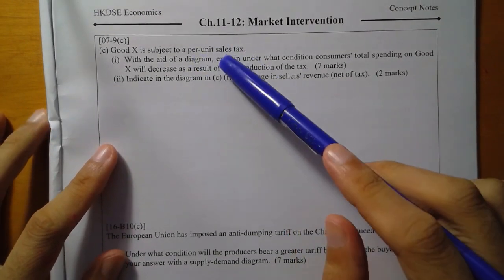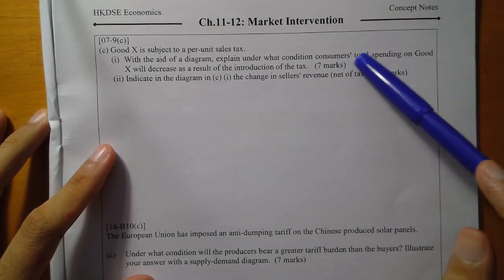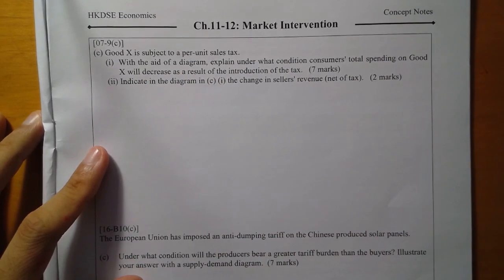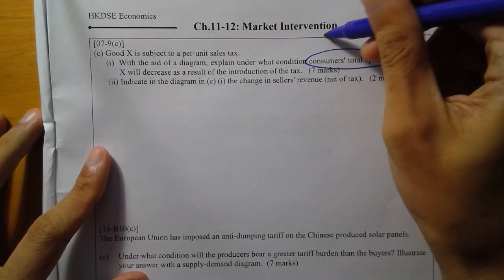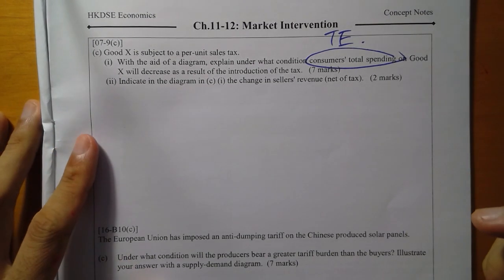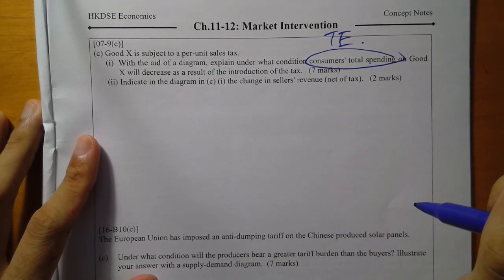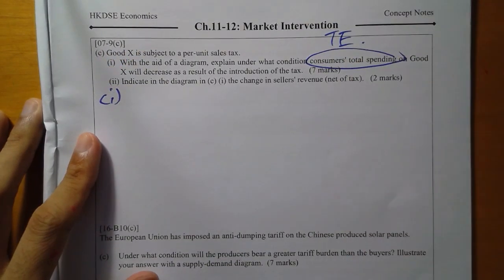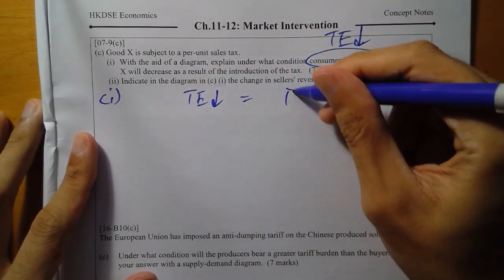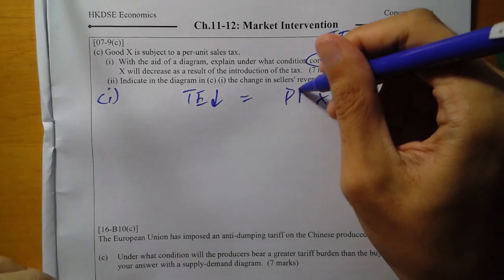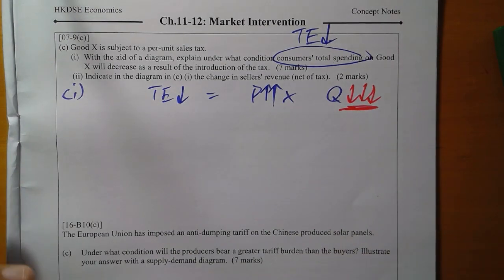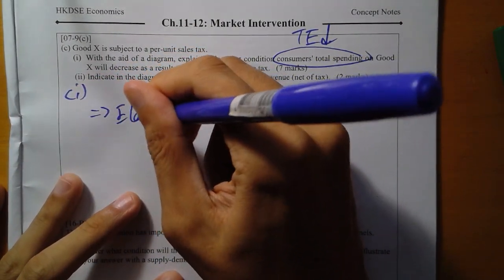Now, good X is subject to a per unit sales tax. Under what situation would consumer total spending on good X decrease? Be careful! This time I'm asking total spending, total expenditure. So this time, the only thing you need to take care of is elasticity of demand. What would be the condition? We need TE to decrease. Think about it: TE is P times Q. With a tax, obviously price would go up. To balance the equation, we need it to be elastic. So the condition is elastic demand.